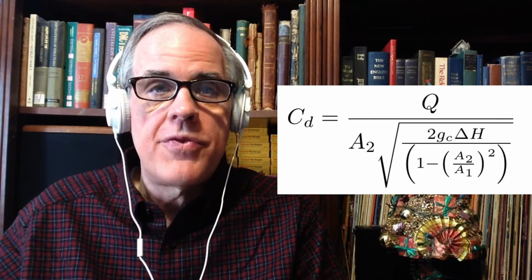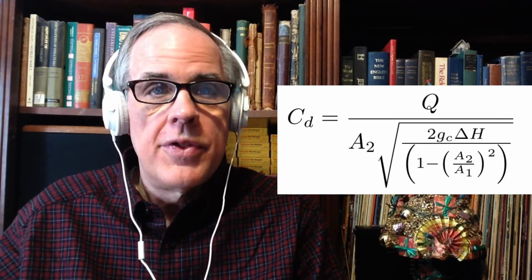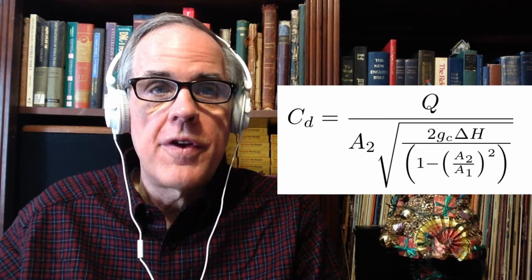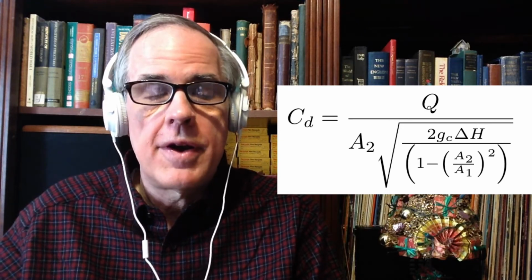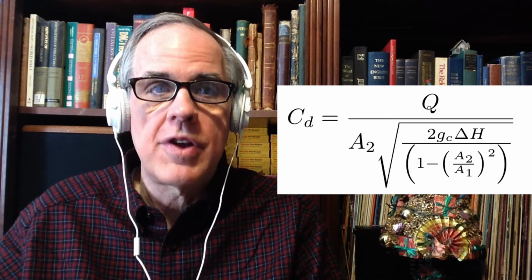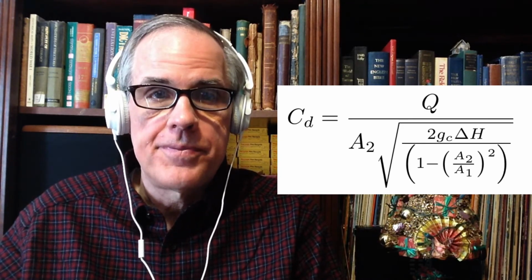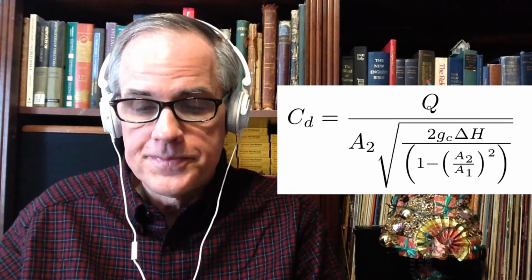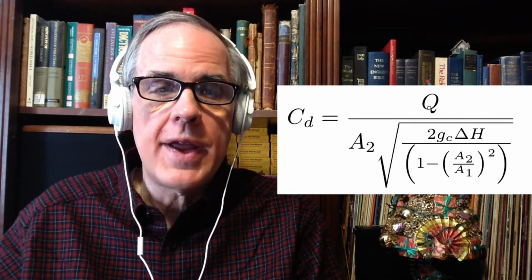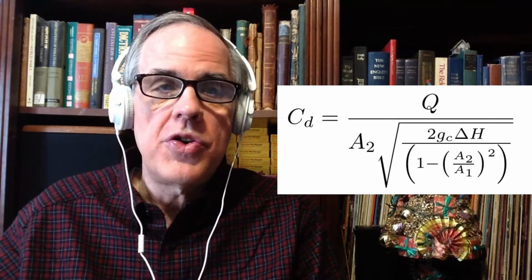Conversely, if we know the flow, then we can actually solve for the coefficient of discharge and calibrate the flow device. And traditionally, that's how it's been done. So at this point, we have an equation where we can use the physical characteristics of a flow measuring device to estimate the flow. And for years, that's the way it was done.